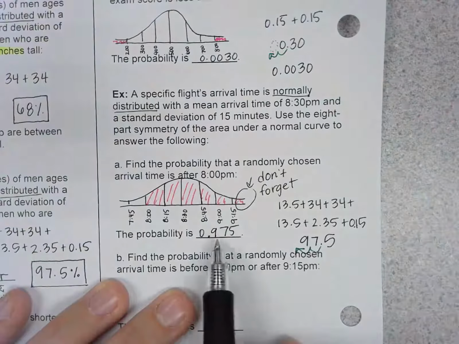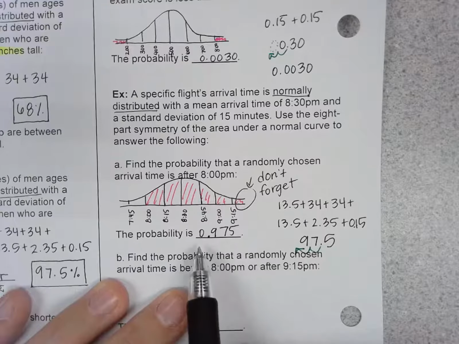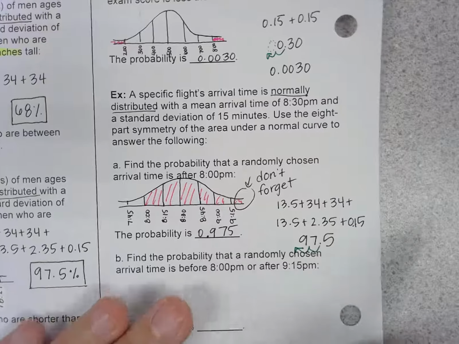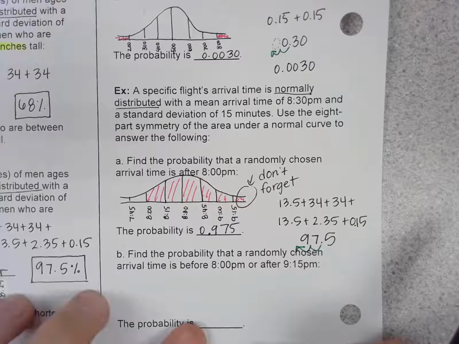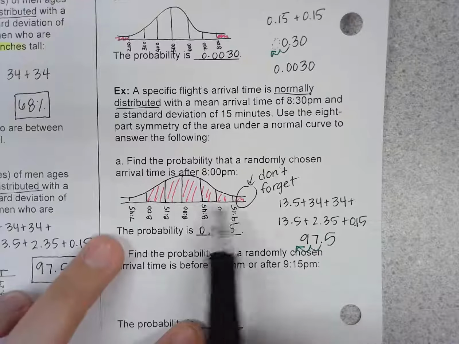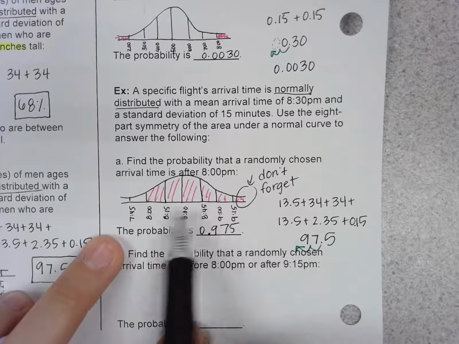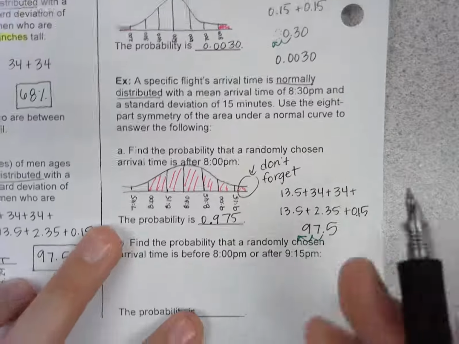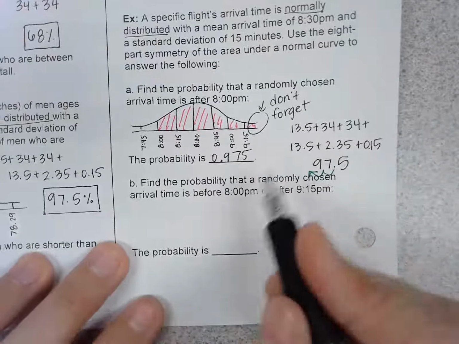It's good that this number is really close to the number 1, because that number that you get on your probability means that most of the curve should be colored under, and it is. It's all besides these 2 parts over here that are colored in, so it's good that that number is really close to 1.